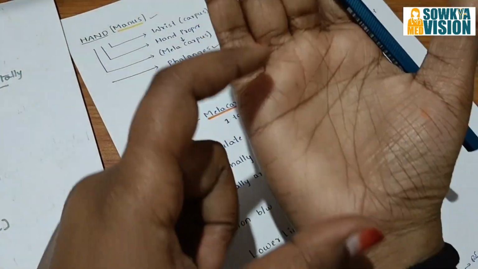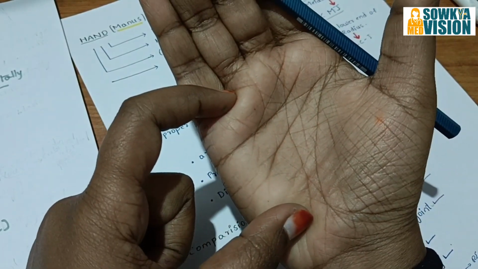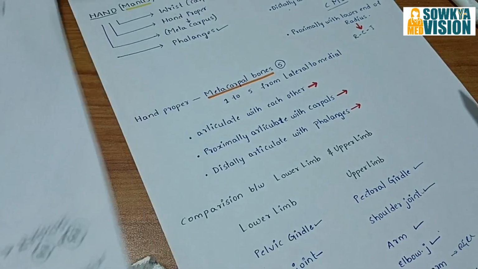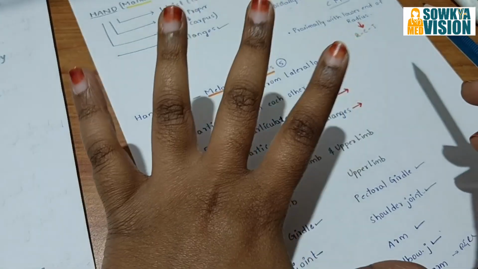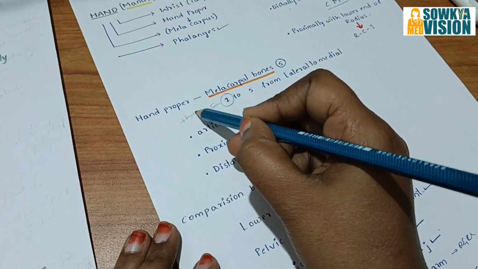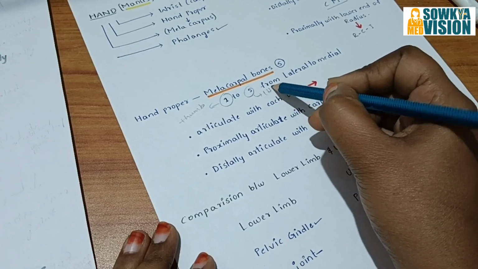And hand proper, this is the hand proper which involves the metacarpal bones. See, this part is the main part, hand proper. 1 to 5 from lateral to medial. There are 5 metacarpals. Number 1 is for the thumb. Number 5 is for the little finger.